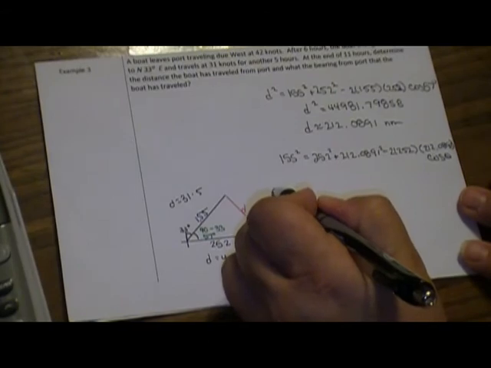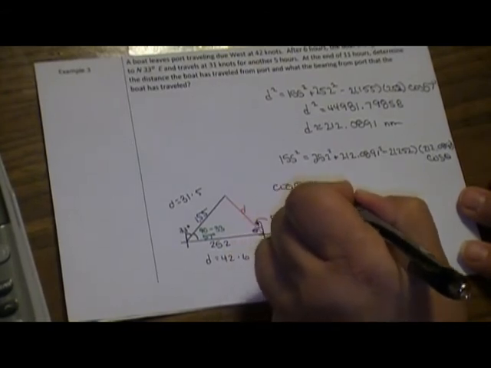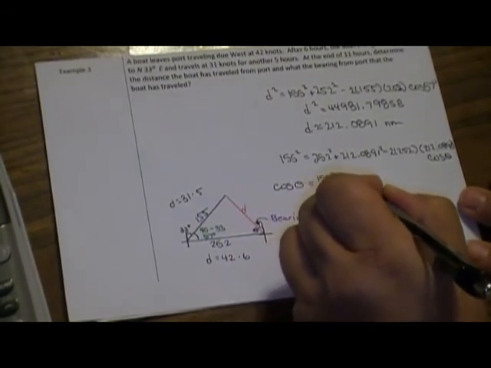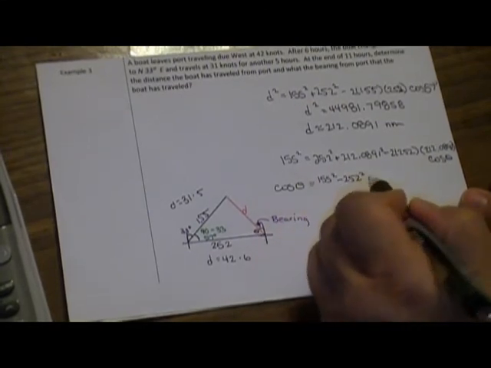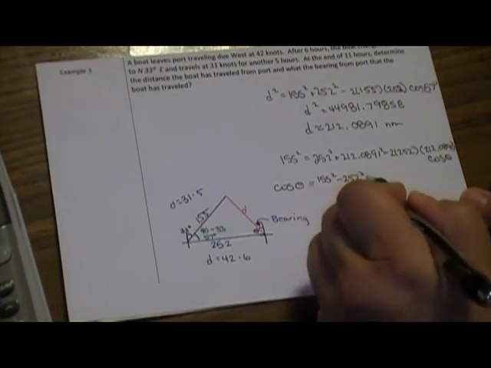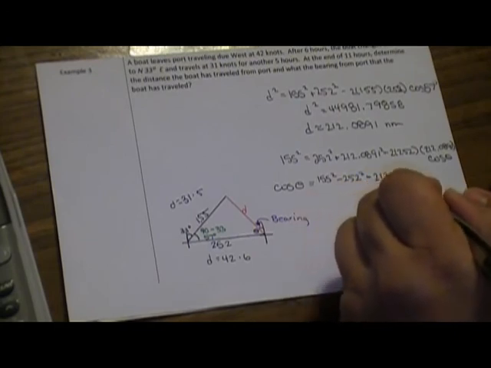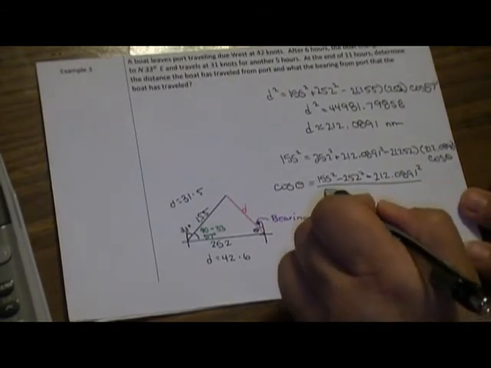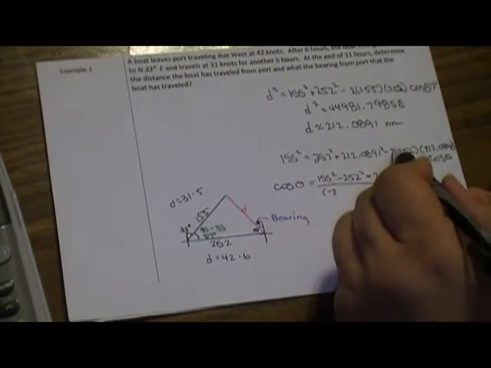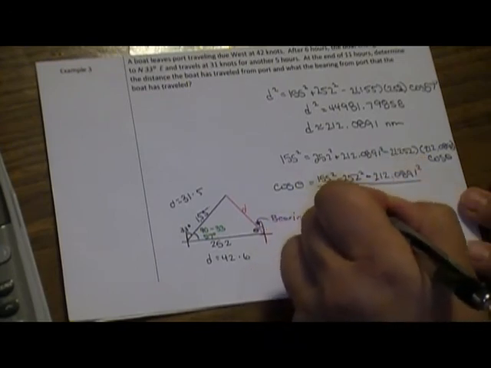Same as before, we're going to get cosine of theta by itself. Cosine of theta equals 155 squared minus 252 squared minus 212.0891 squared, all over negative 2 times 252 times 212.0891.